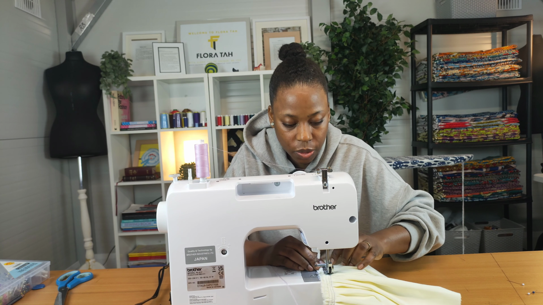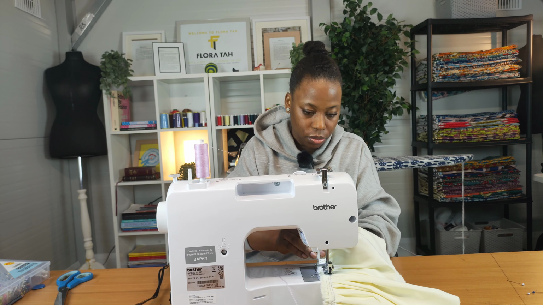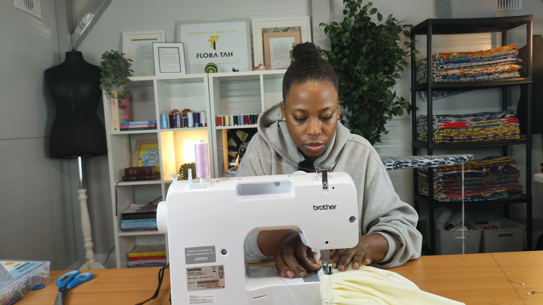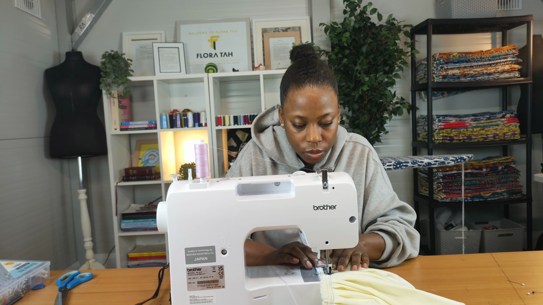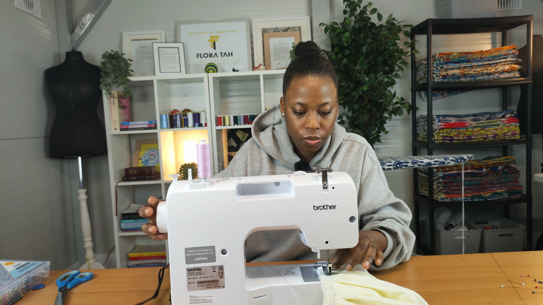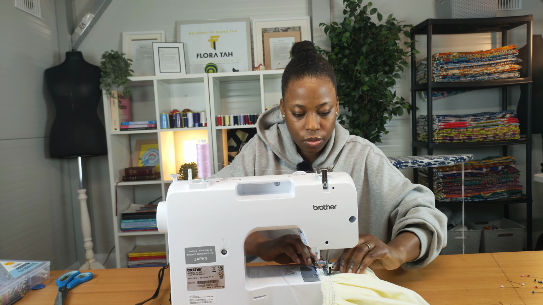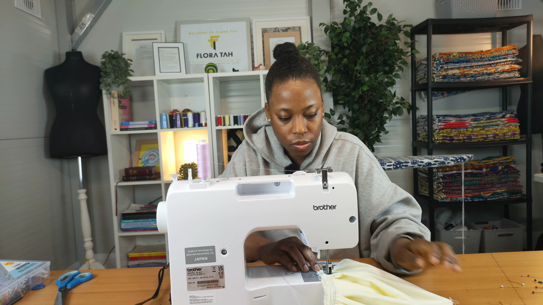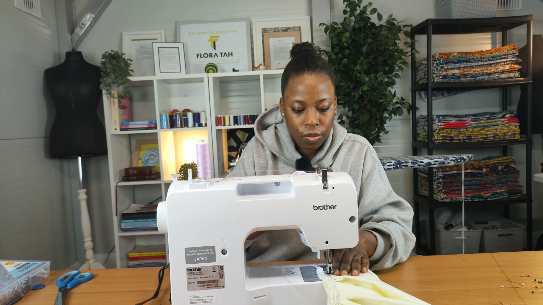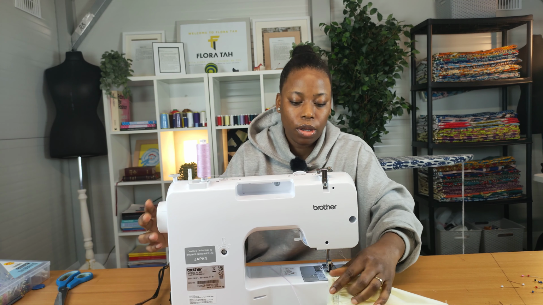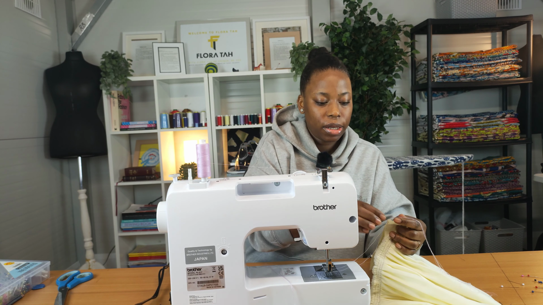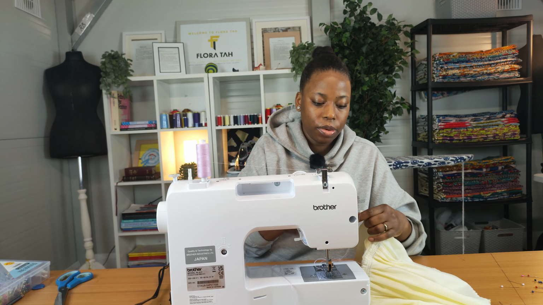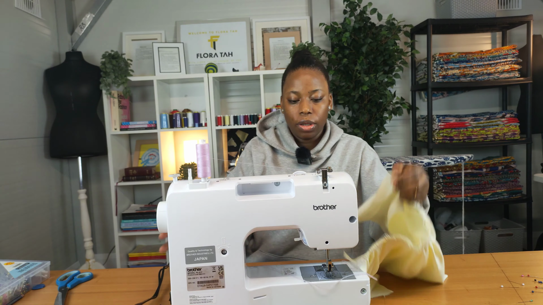That's what you should be doing as well. And I'm doing a back stitch at the end, and I'm taking out my tail. I'm cutting them on this one.